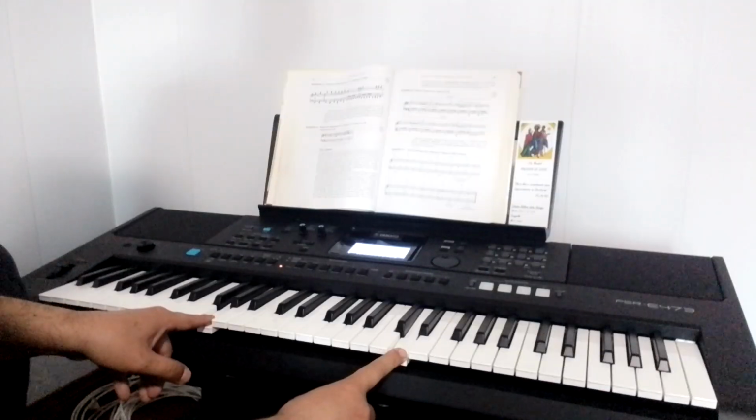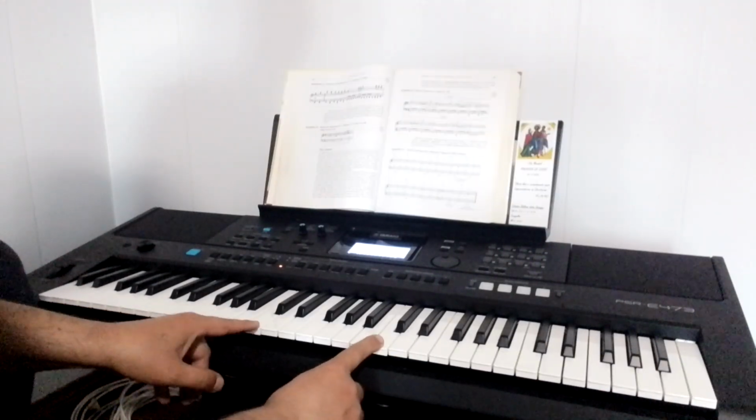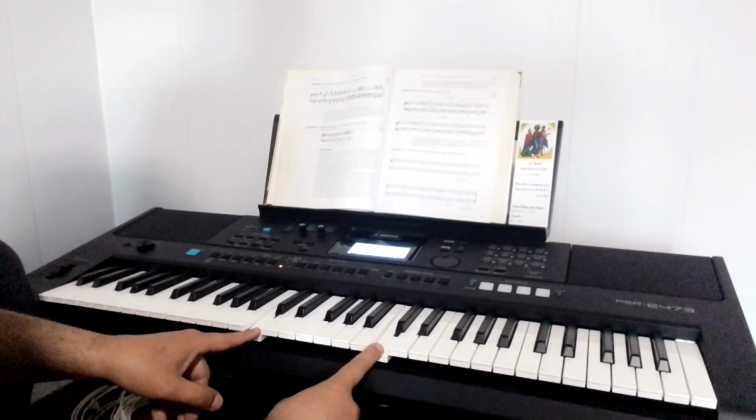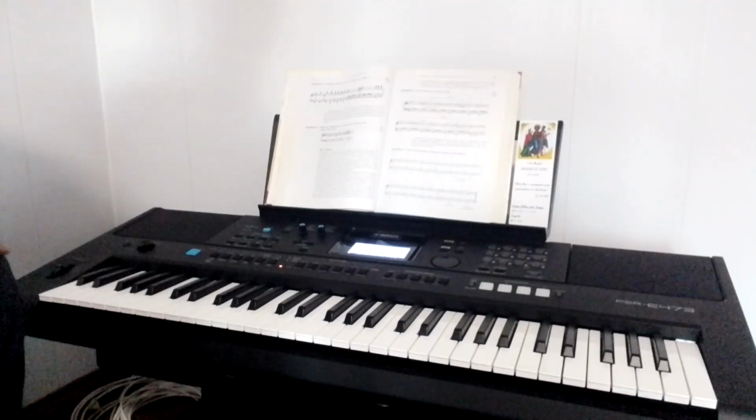Is perfect authentic cadence. And you can mix it up and use your voicings in whatever your ear thinks is the best sounding one.